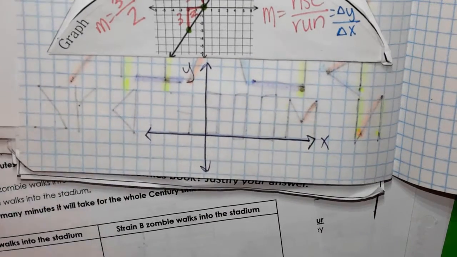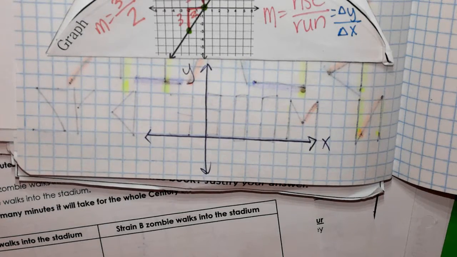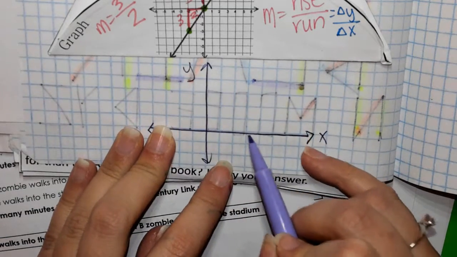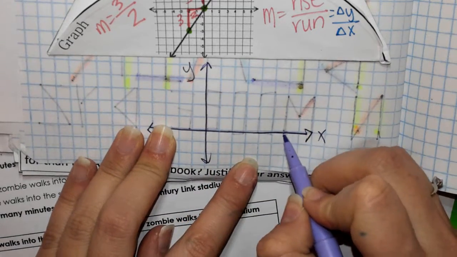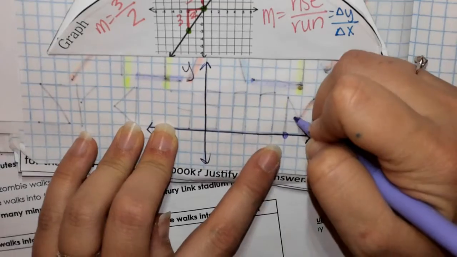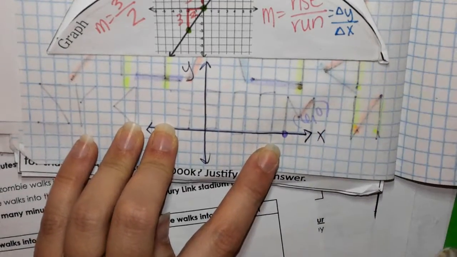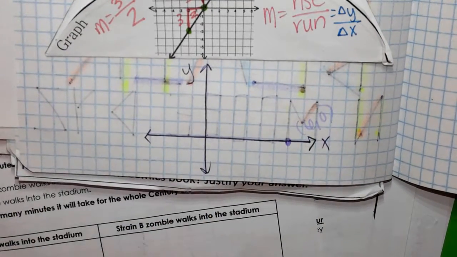Alright, I want you to put this dot on 6, 0.